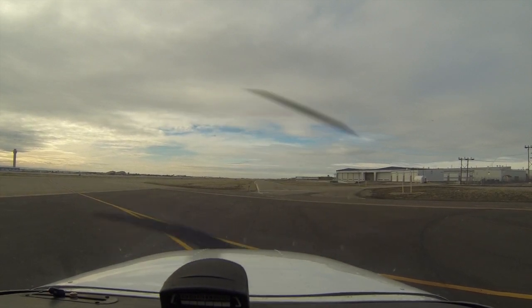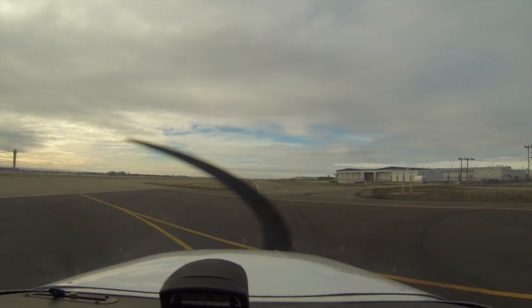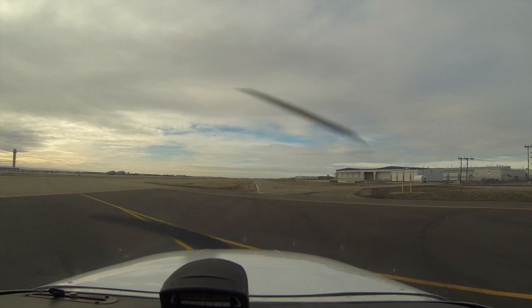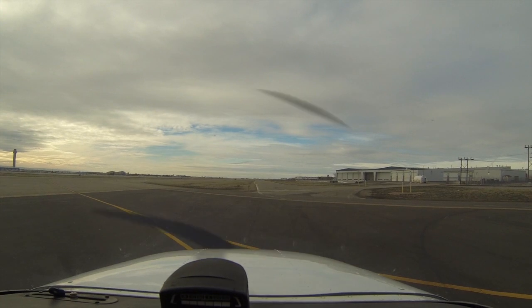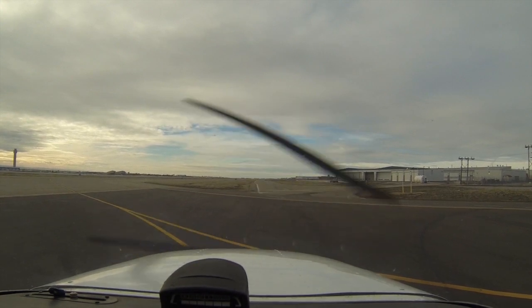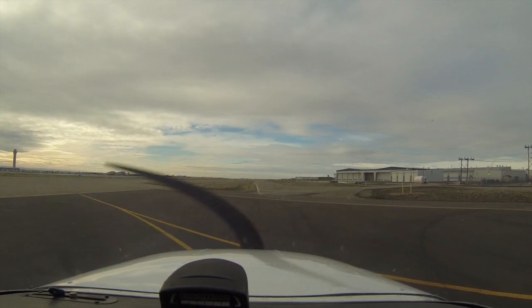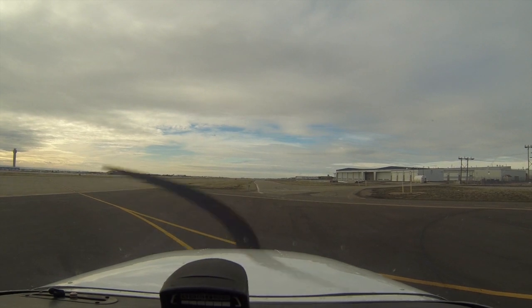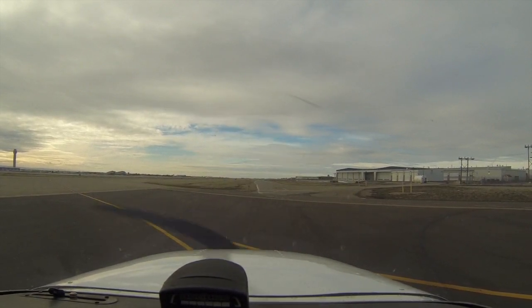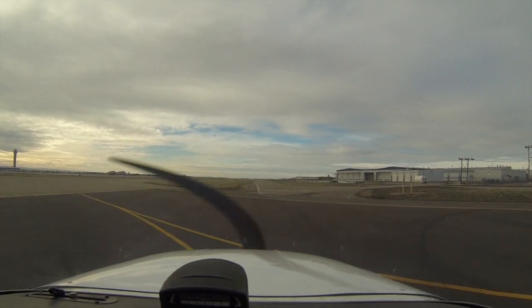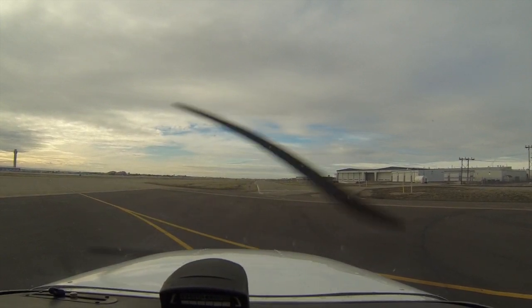Engine instruments, we got good oil pressure and good oil temp. Vacuum gauge is good. Magnetos. I go left. Good. Right. Good.